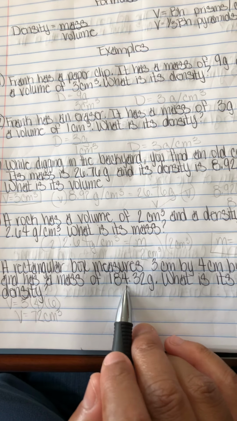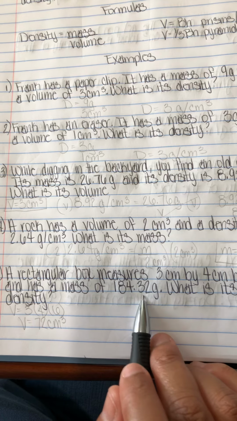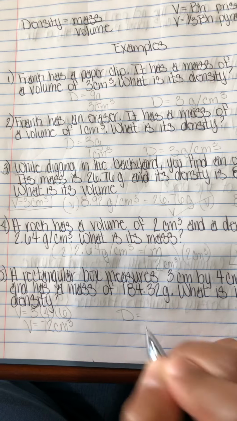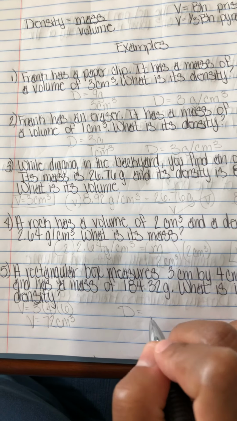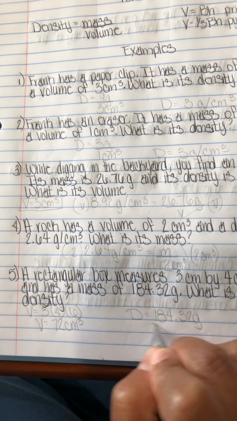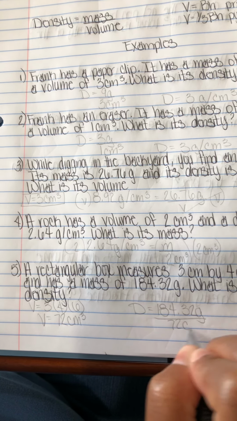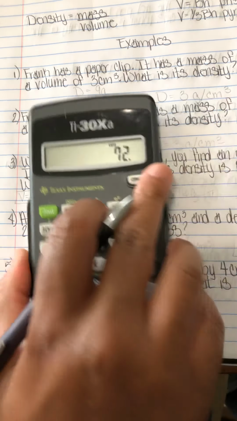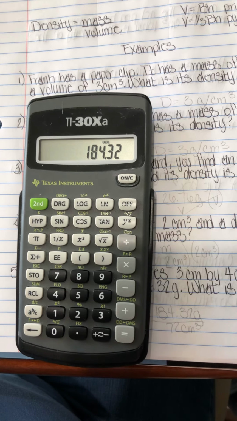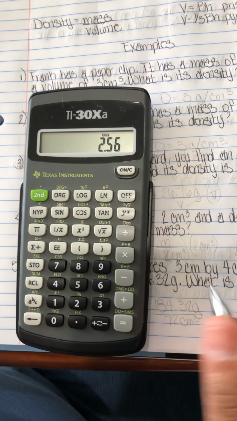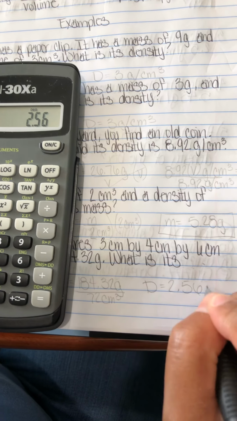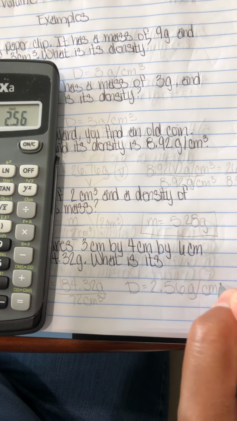It says that I have a mass of 184.32 grams, so I need to find out what the density is. Density, remember, is mass over volume. So 184.32 grams over 72 centimeters cubed. So in my calculator, 184.32 divided by 72 gives me a density of 2.56 grams per centimeter cubed.